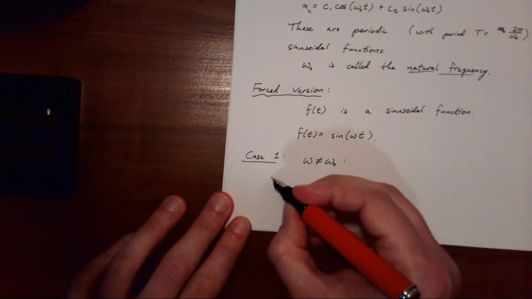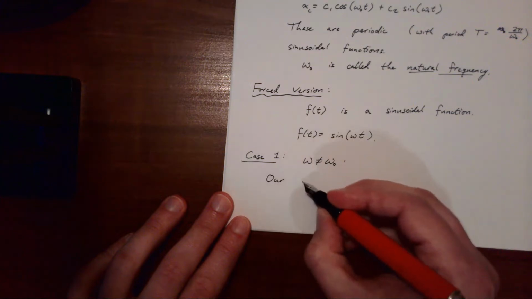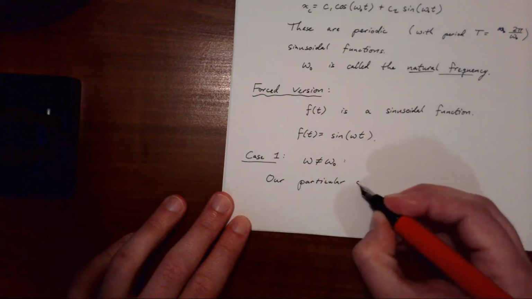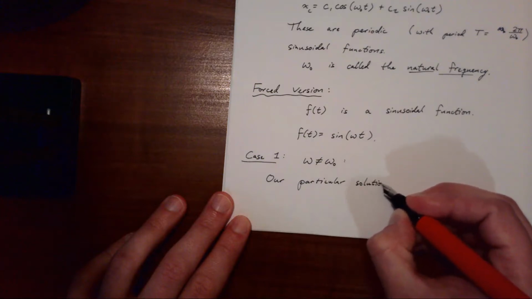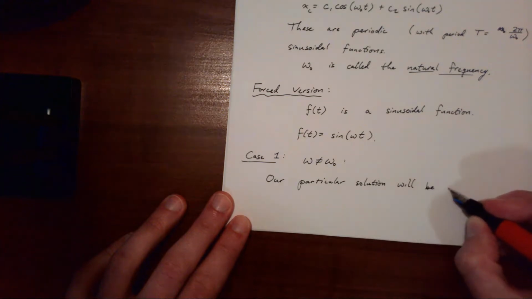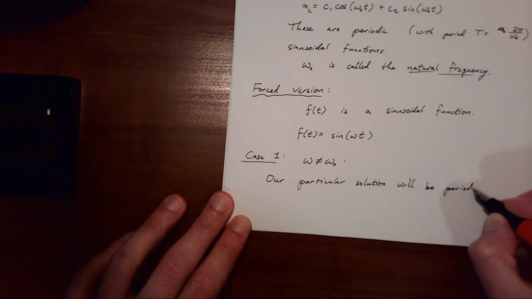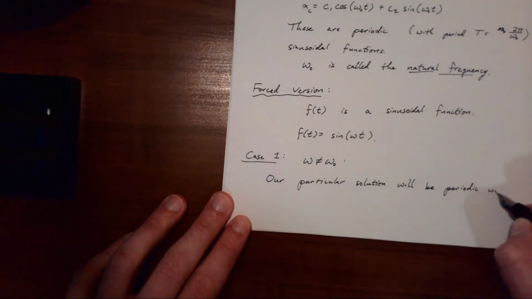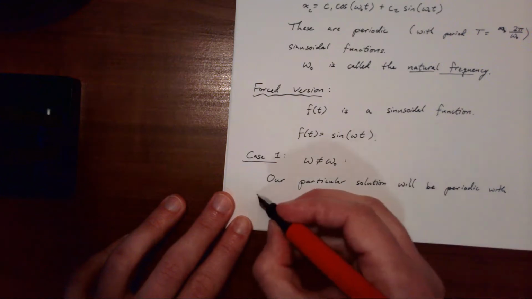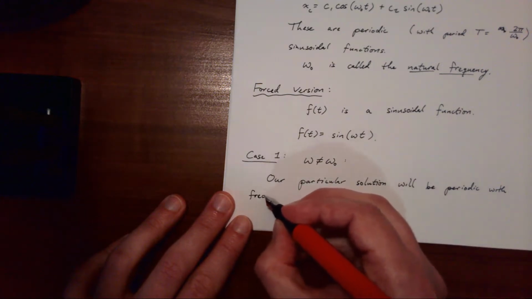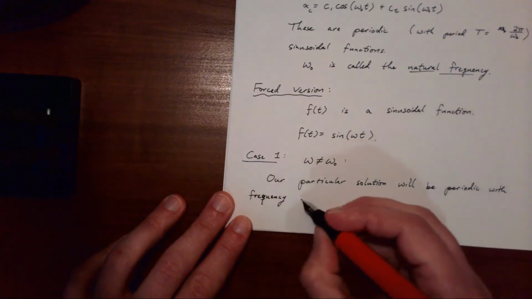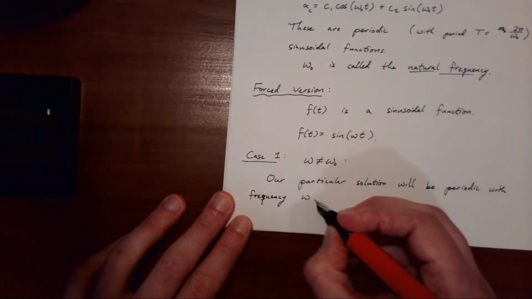Then our particular solution will be periodic with frequency omega.